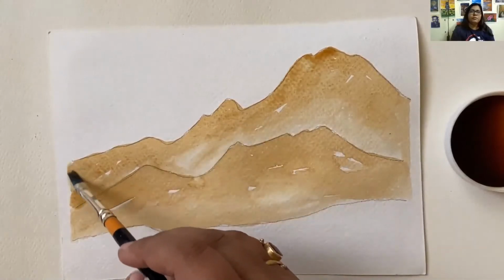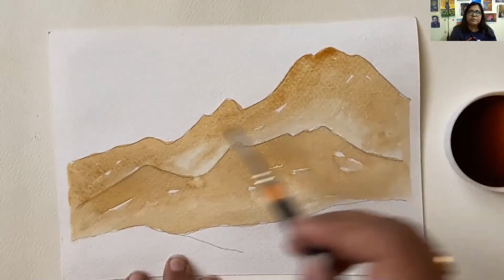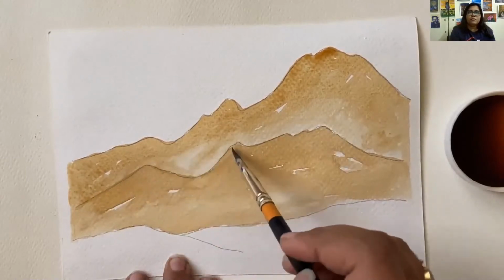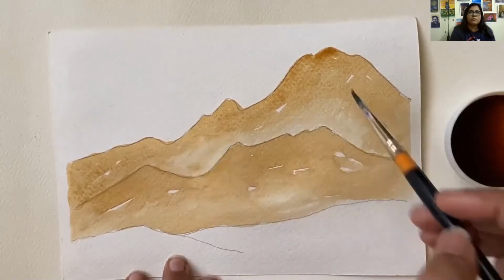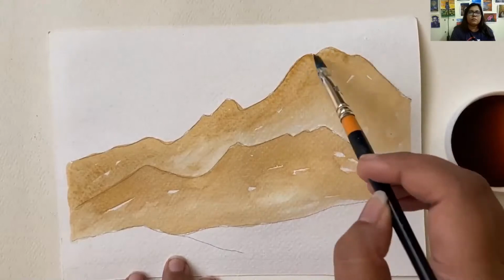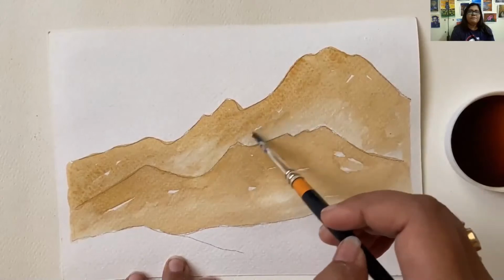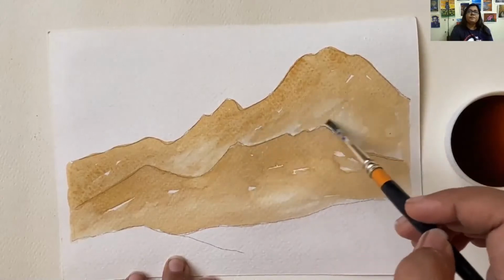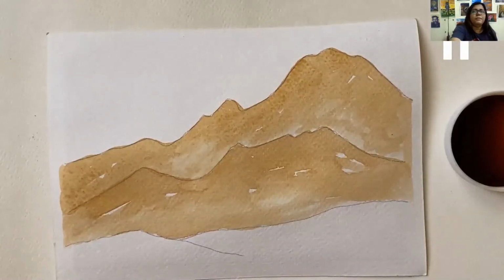Just use water to fade up the portion. Very simple, right? Just the same steps that we did for the previous mountain range.